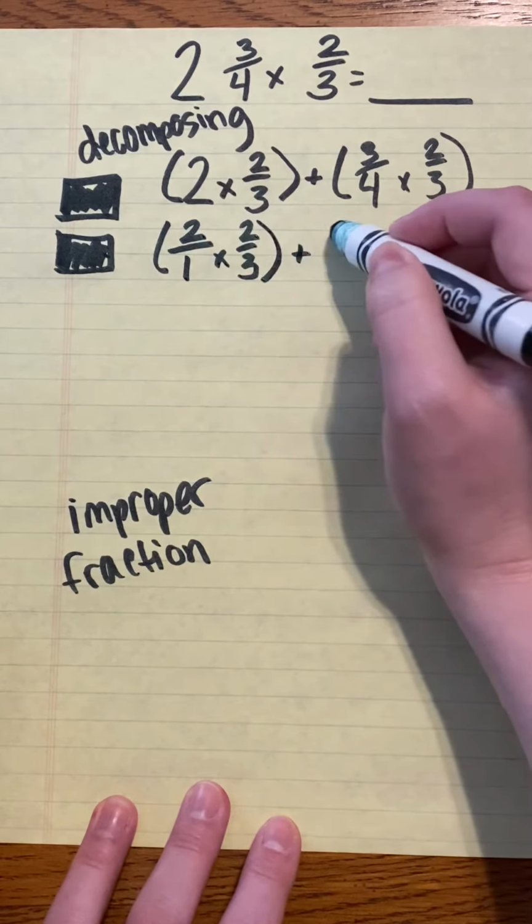So 2 times 2 is 4. 3 times 1 is 3. So I have 4/3. And then 3 times 2 is 6. And 4 times 3 is 12. However, I cannot add these together because I do not have common denominators.